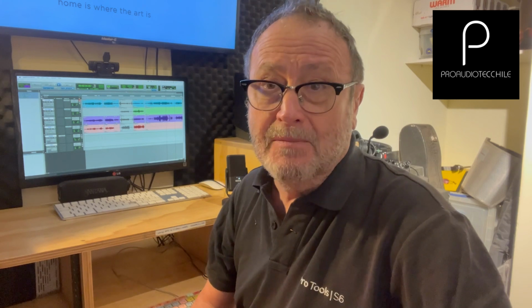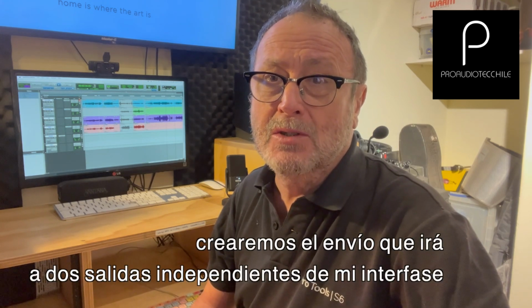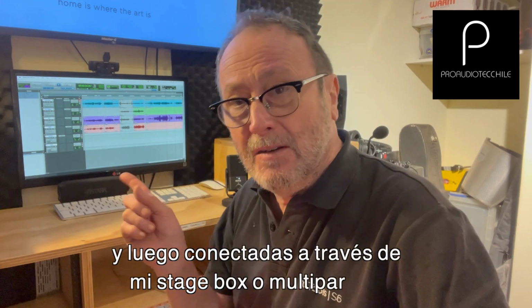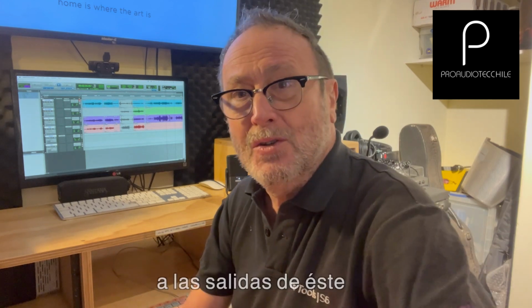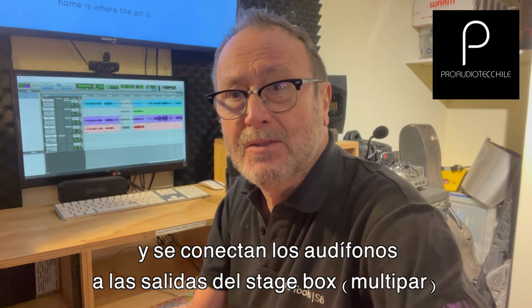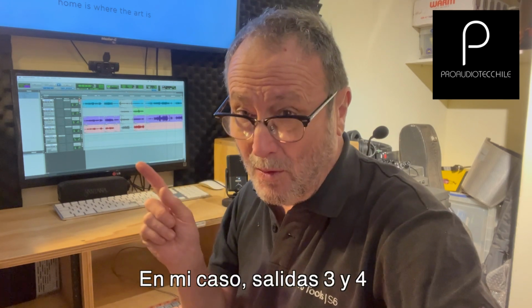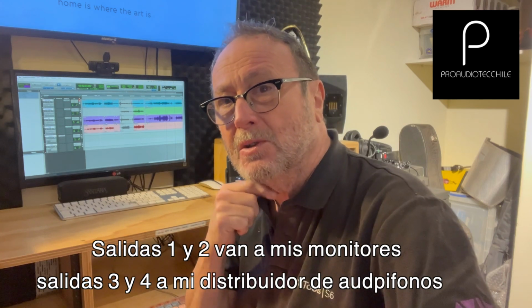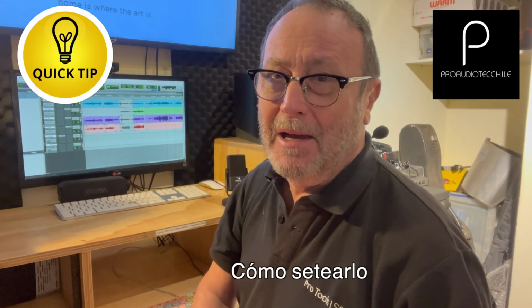With that send, we create it going to two separate outputs of my interface. That then gets connected via my stage box, my multipliers essentially, to the outputs, and the headphones are connected to that box. In my case, outputs 1 and 2 are going to my speakers, and outputs 3 and 4 are going to the headphone distribution amp. This is the trick, this is the tip, how to set it up.